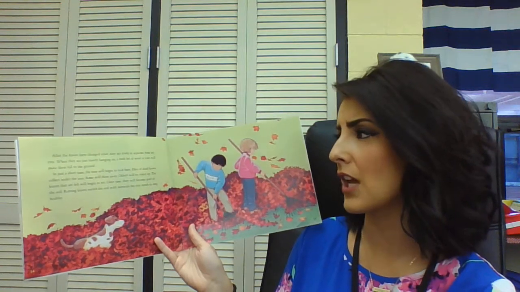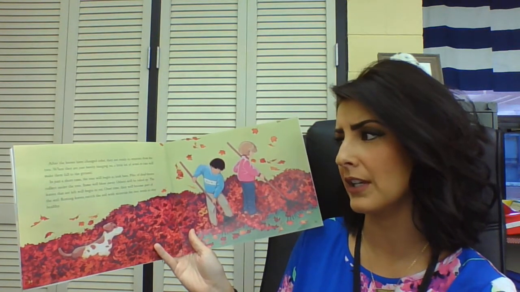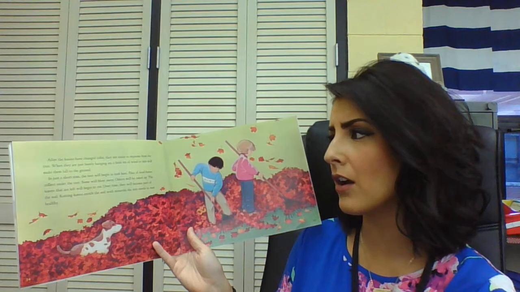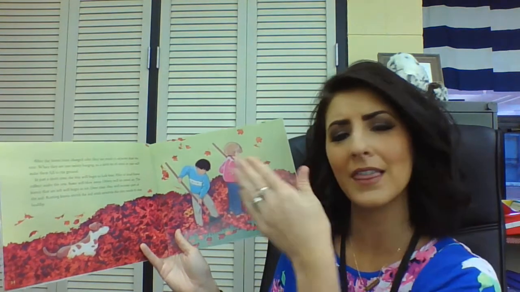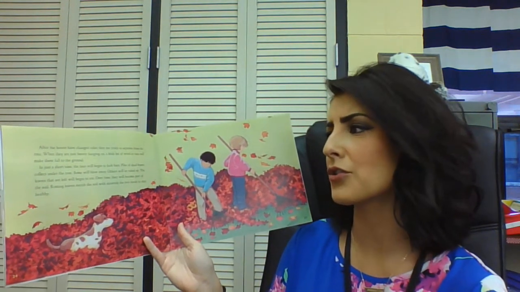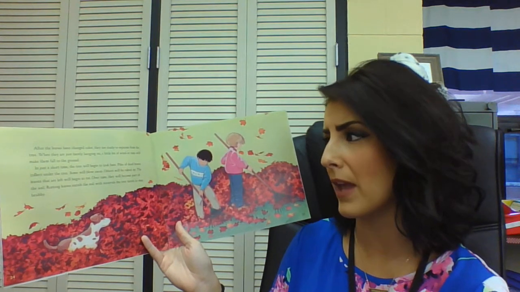After the leaves have changed color, they are ready to separate from the tree. When they are just barely hanging on, a little bit of wind or rain will make them fall to the ground. In just a short time, the tree will begin to look bare.